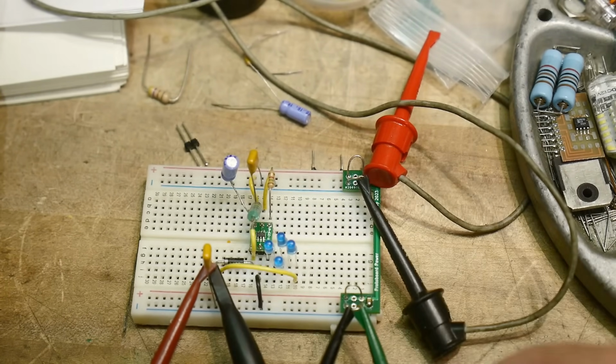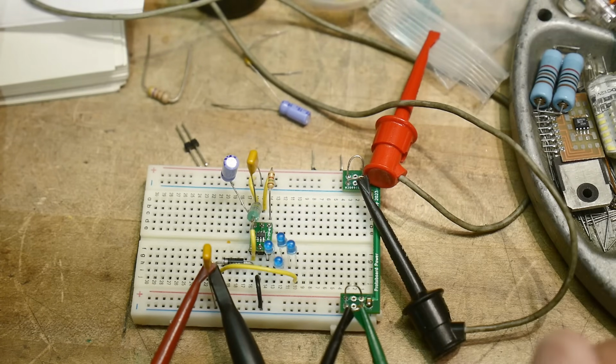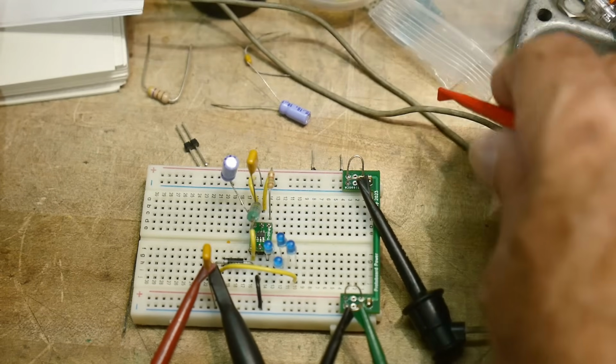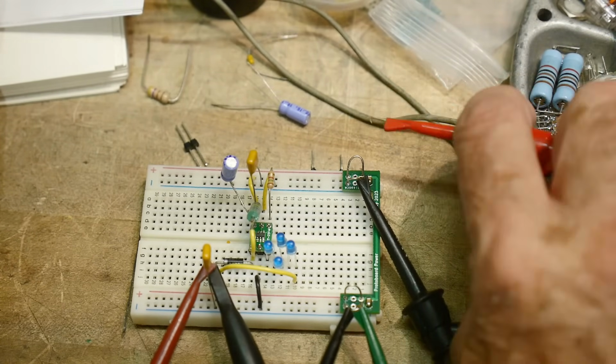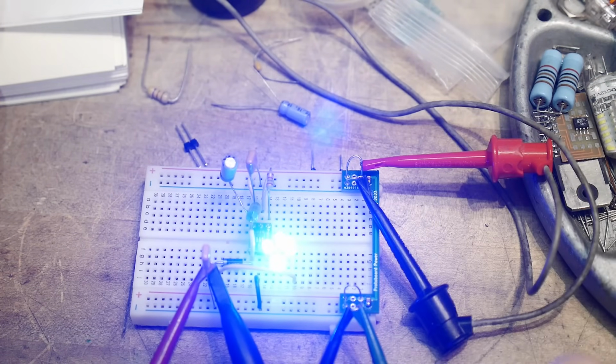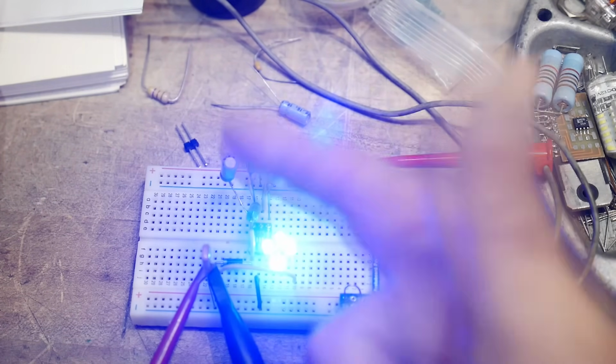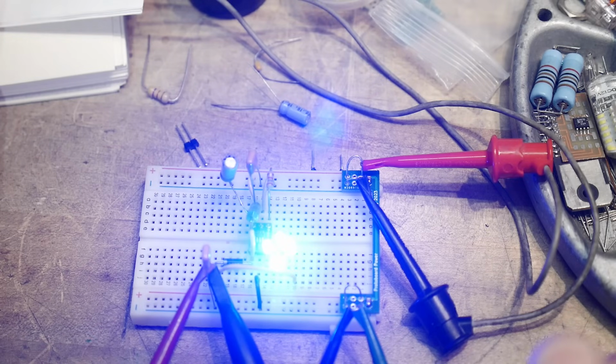All right. So here we go. This little green thing there is my inductor. So I've got 4 blue LEDs in series, and I'm putting in 3.2 volts. And boom, probably blows out the camera. Yeah, that's bright. That's really, really bright. So yeah, like I said, it's doing its thing.